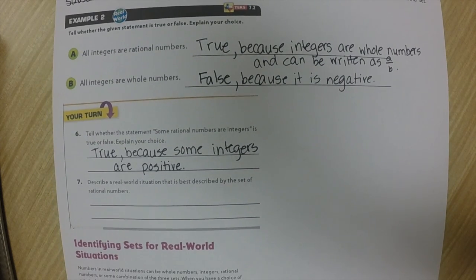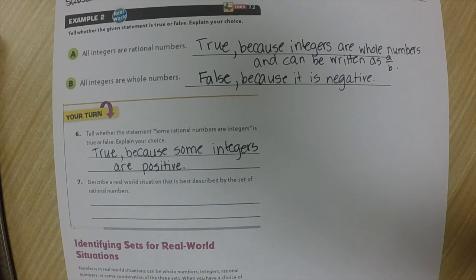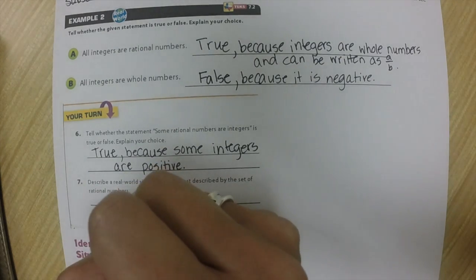Okay, number 7, describe a real-world situation that is best described by the set of rational numbers. A set of rational numbers, well, that could be a lot of things. It could be a list of fractions, it could be a list of integers, it could be a list of whole numbers. So they just want you to come up with where in the real world you see rational numbers.